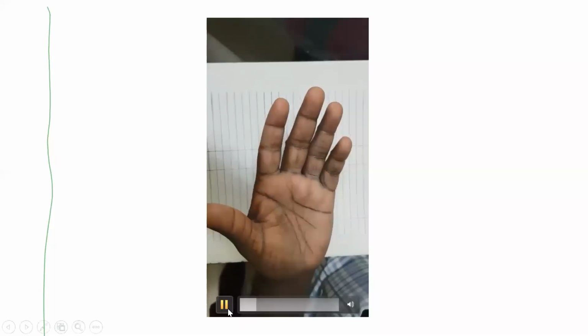Did you see anything abnormal? Yes, sir. I saw there was a snap in the middle finger that moves quicker than the other fingers. Can you play it one more time? Right, so there was a snap. Why do you think there is a snap? What is that condition called? Yes, that is called trigger finger, sir.